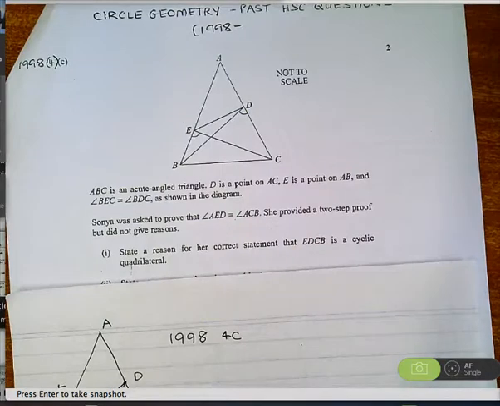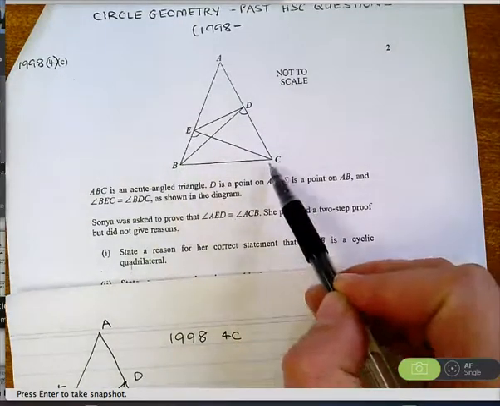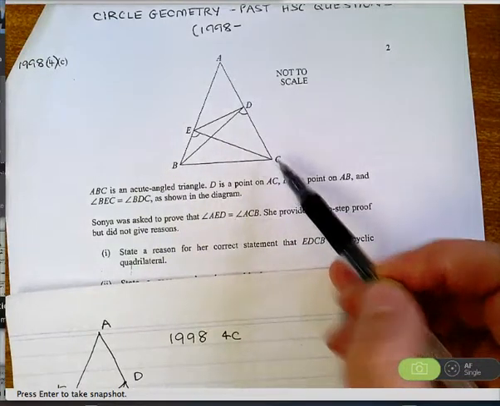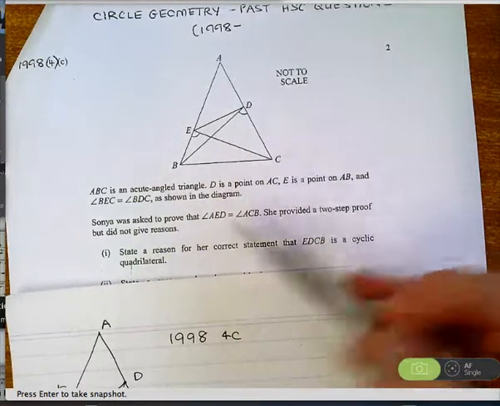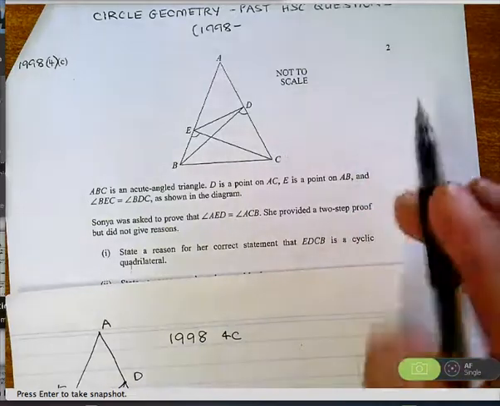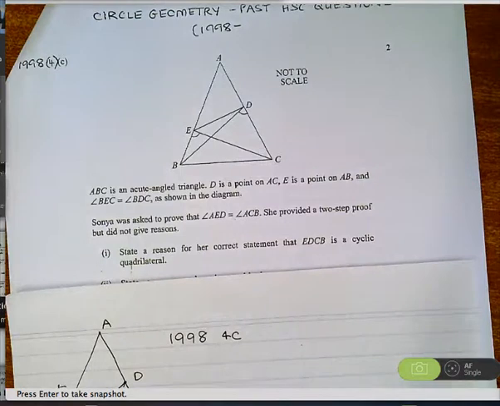The first one is opposite angles are supplementary. The second one is exterior angle of a cyclic quadrilateral equals the interior opposite. And this is obviously the third one, that if an interval BC subtends equal angles on the same side of it, then the endpoints of the interval and the other 2 points are cyclic, or those 4 points form the corners of a cyclic quadrilateral.